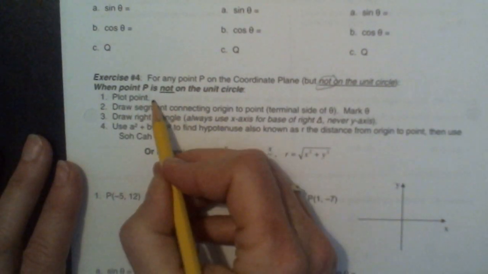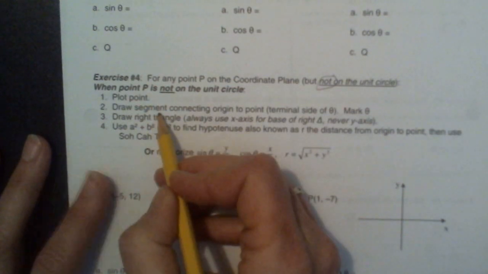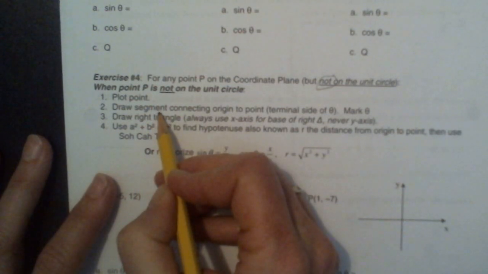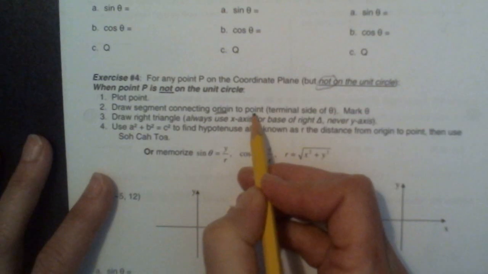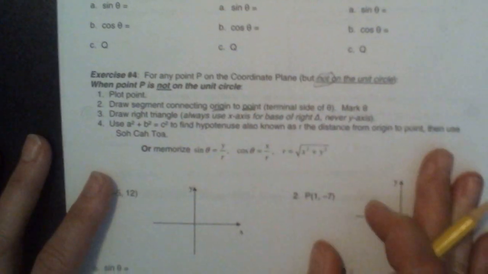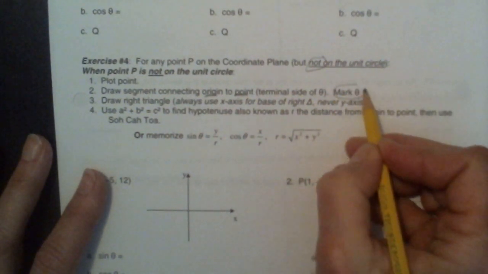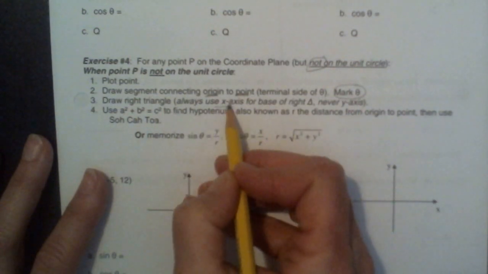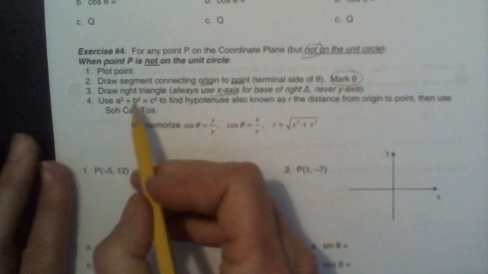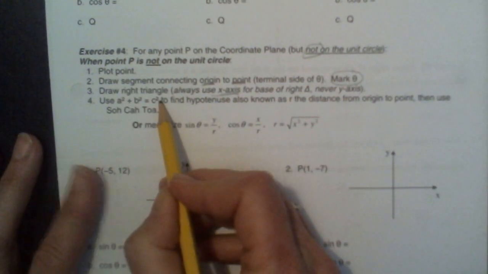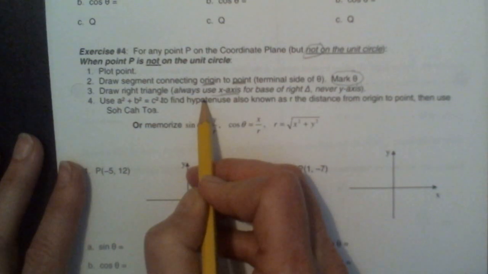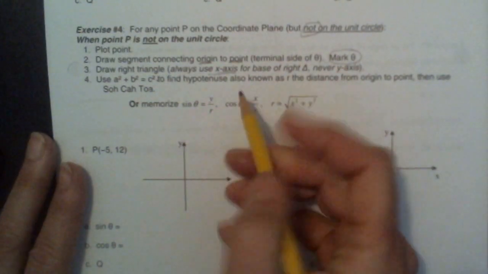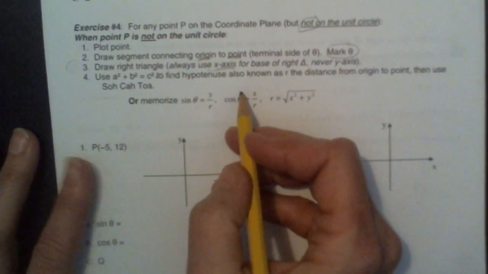First of all, you're going to plot the point that they give you, and just like we did on our paper plate, we're going to draw a segment that connects the origin to that point P, and we're going to mark theta, which is the reference angle. We're going to draw a right triangle using the x-axis, never the y-axis, to drop this down. We're going to use the Pythagorean theorem to find the hypotenuse, and then we're going to do SOHCAHTOA.